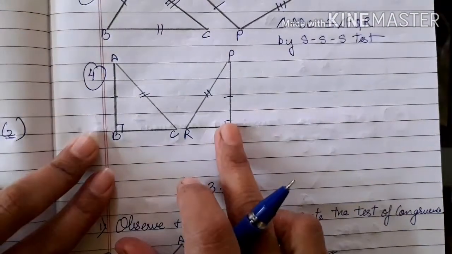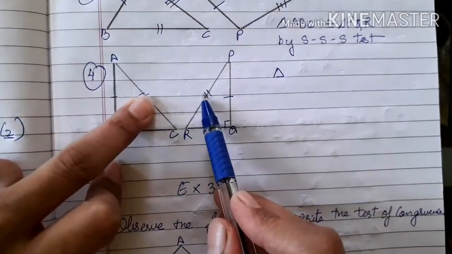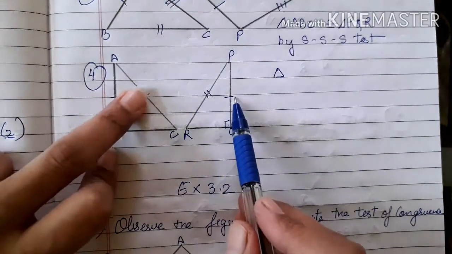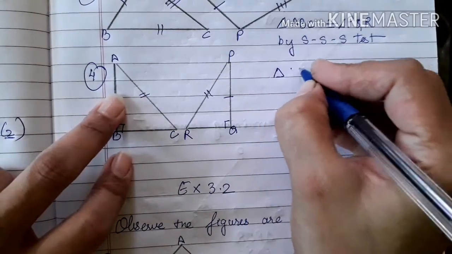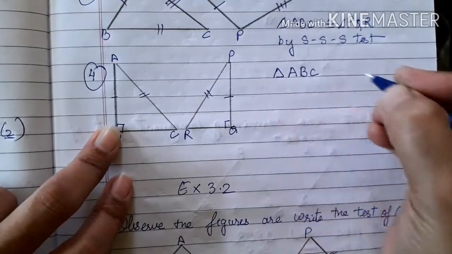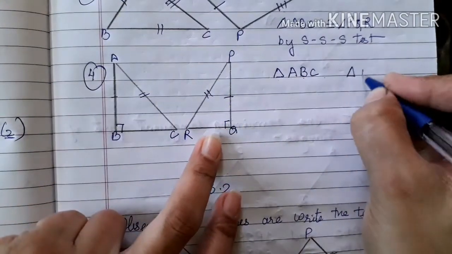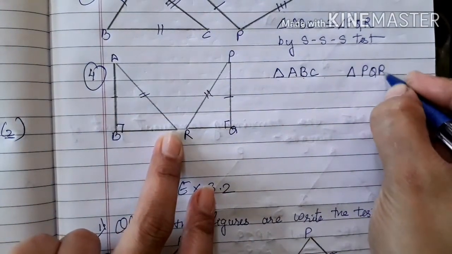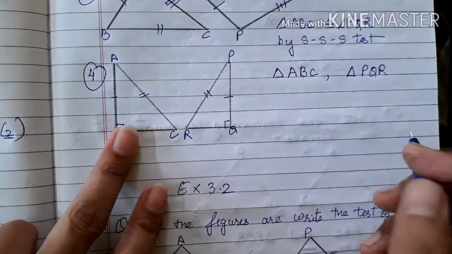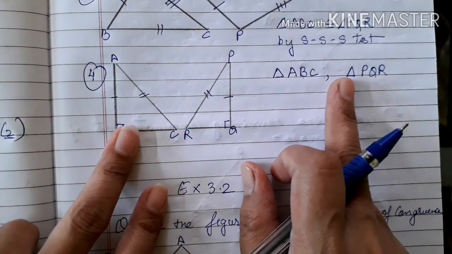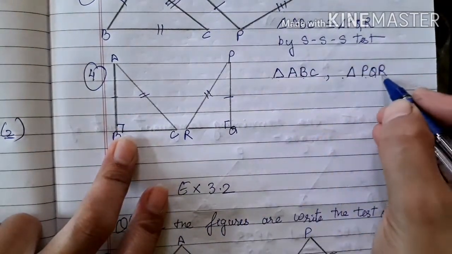Now, moving towards the fourth. Now, in this, see, this side and this side, this side and this side, and both the angles. Now, two sides and one angle. So, how are you going to write? First, we are going to write the name of the triangle first. If we get this thing correct, everything else is going to get correct. Okay, so triangle ABC and triangle PQR. The naming is important in these triangles in order to write the congruent sides. If you make a mistake in this thing, everything is going to go wrong in the further writing. So ABC is congruent to PQR.